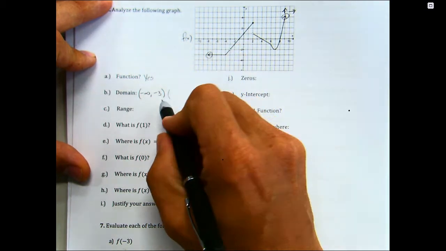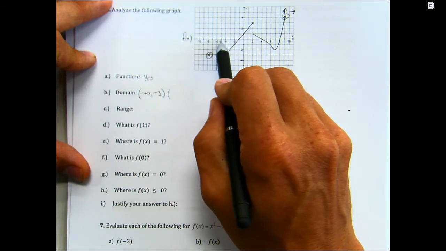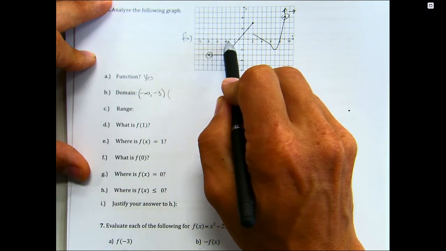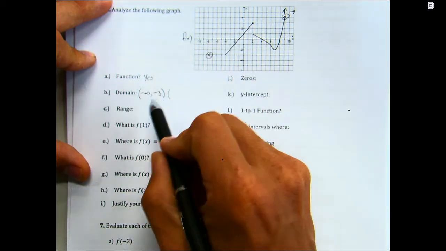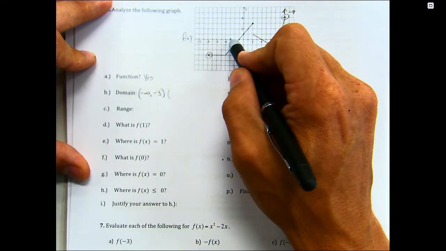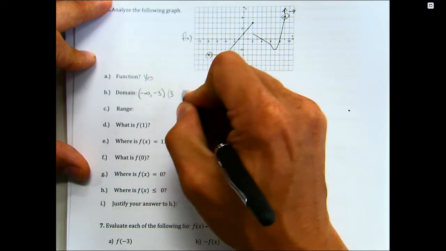So I use the round bracket to say that negative 3.000000001 would be included, but when I put my pencil right on negative 3, nothing's there. Okay, so that goes on both sides.